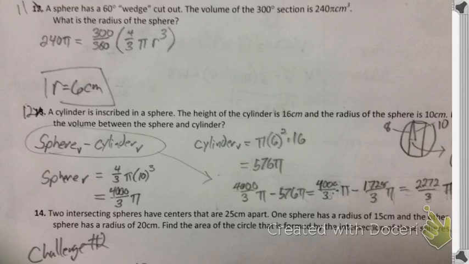They said the volume of the 300-degree section is 240 pi centimeters cubed. What is the radius of the sphere? So we're given volume, which is 240 pi. Now I'm going to pretend like I don't know this for a second. Well, I know it's 4 over 3 pi r cubed. I know that's the formula.